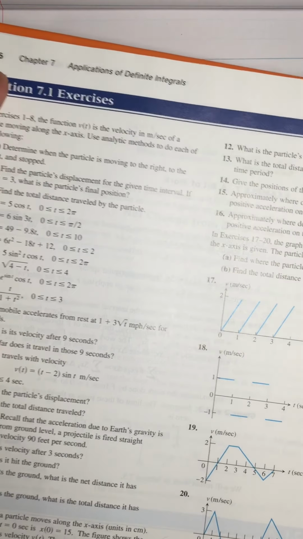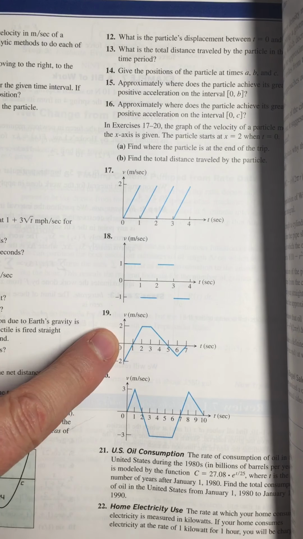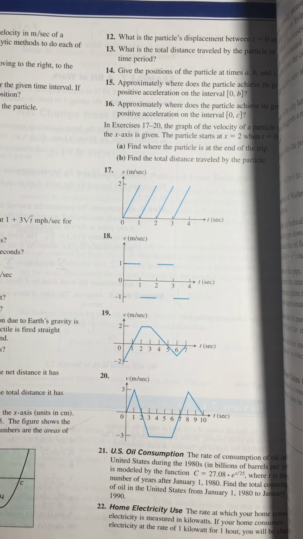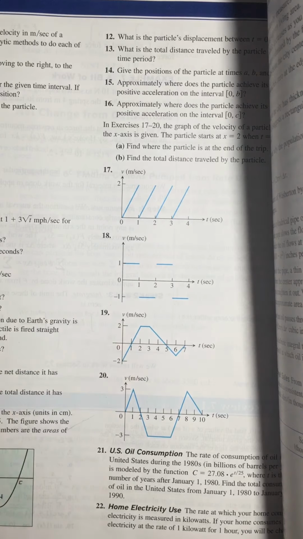So now we're going to do page 386, and we're going to do number 19. I think you're going to have 18 and 20 as part of your homework. We're going to do 19. So I've taken this graph right here.